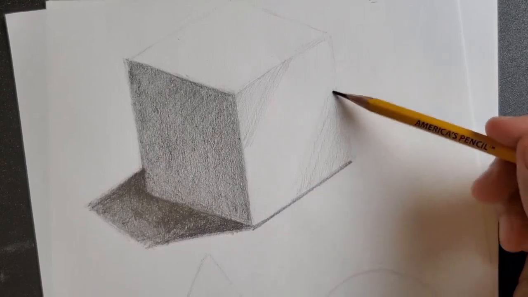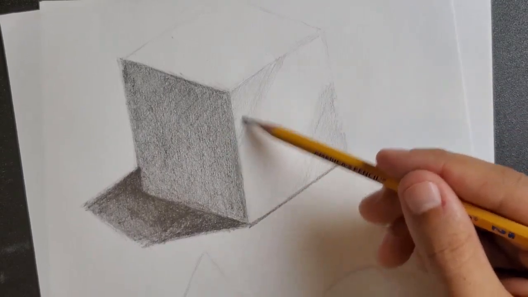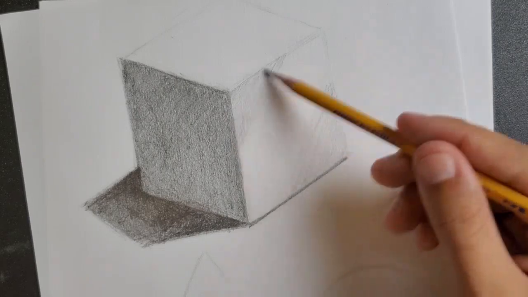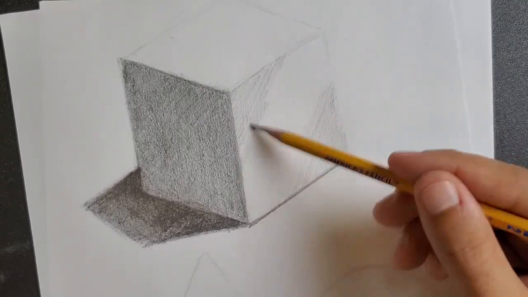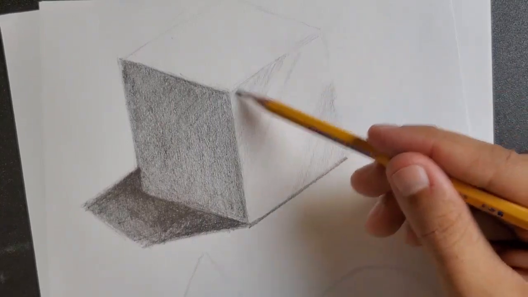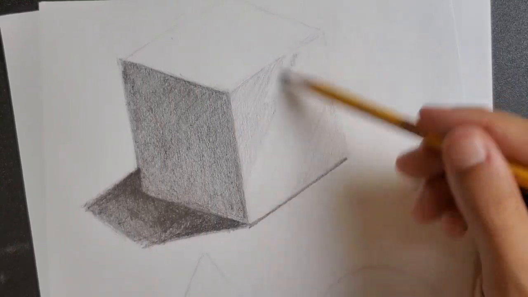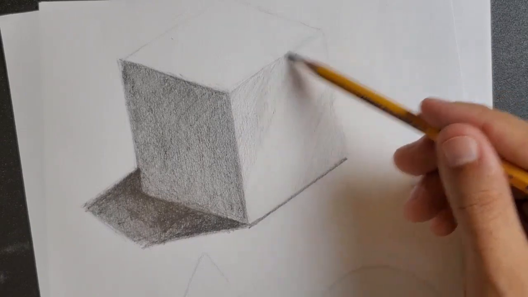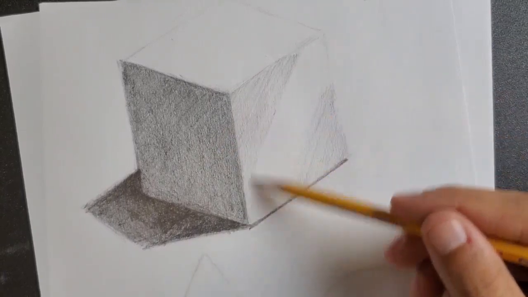And when you have a lighter value like this going over a darker value, in this particular case, you could just go right into it and it's not gonna matter very much. So you don't have to worry about stopping right there on the edge, just shade right across. When it's a darker value going into a lighter value, that's different.